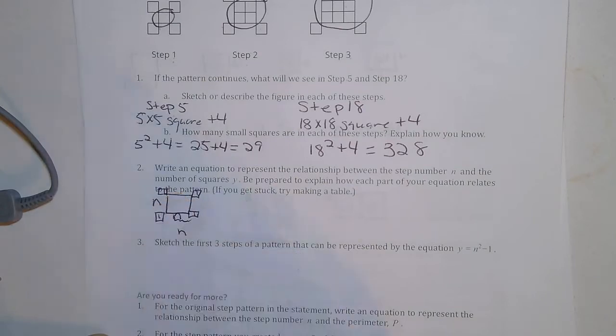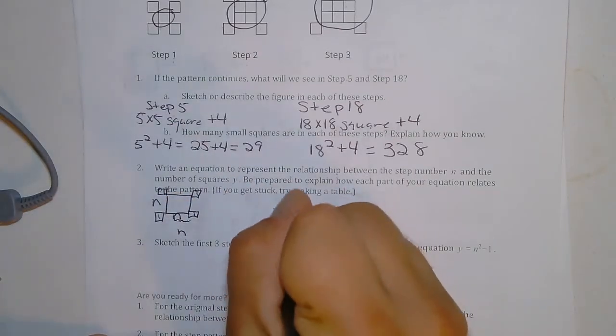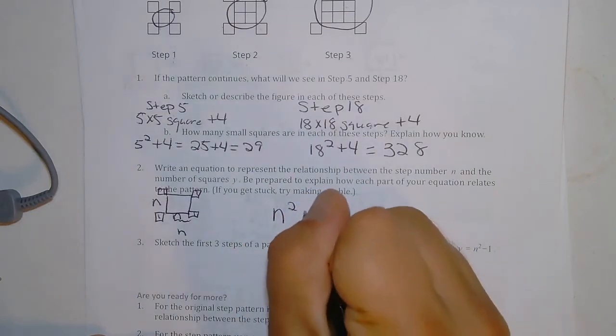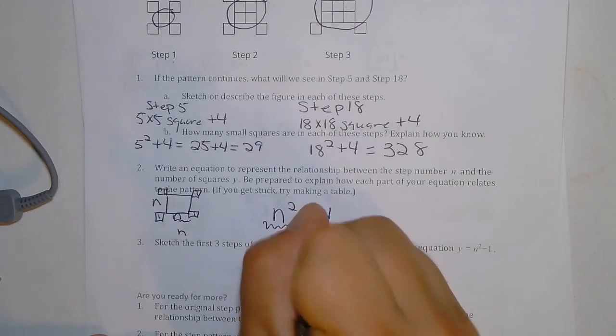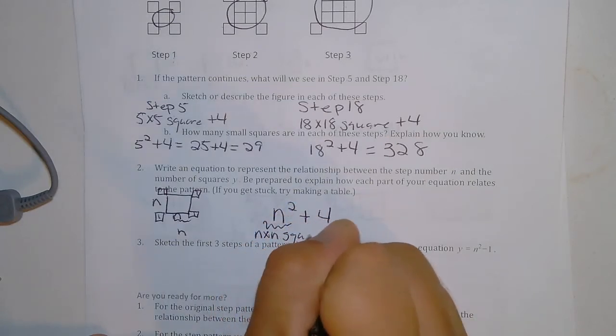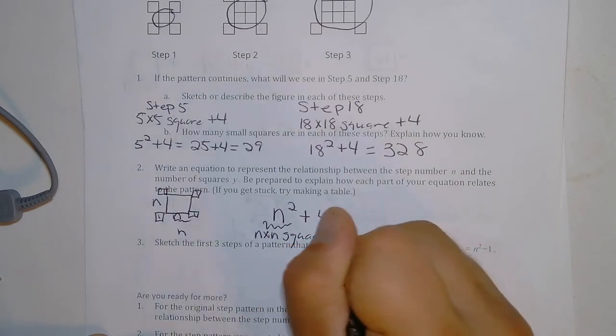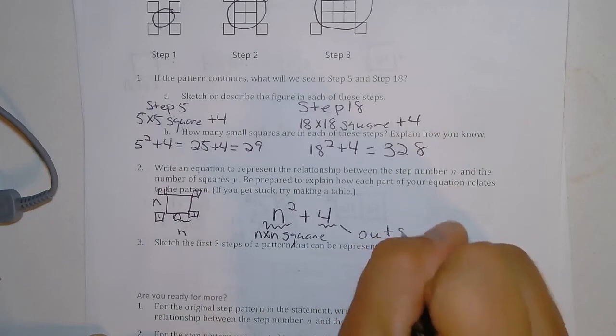So in general, if I wanted that relationship, I would take n times n, or n squared, and then add the 4 squares on the outside. So again, this represents the n by n square in the middle, and this 4 represents the 4 outside squares.